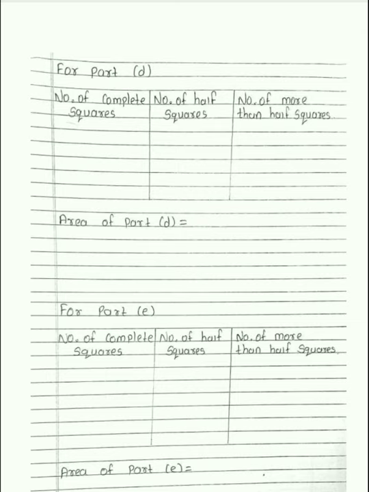How many complete squares are there in D1? 5. How many half squares are there? 0. And how many more than half squares are there? 5. Now there is no need to tell you how we have to write this. Which 3 columns you have to draw for D1? You know that.